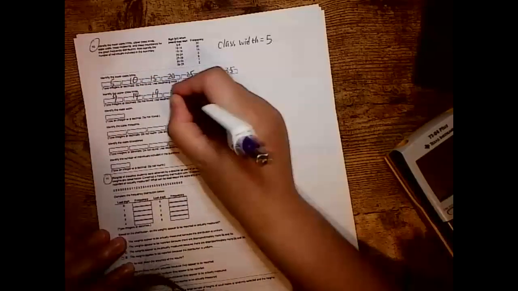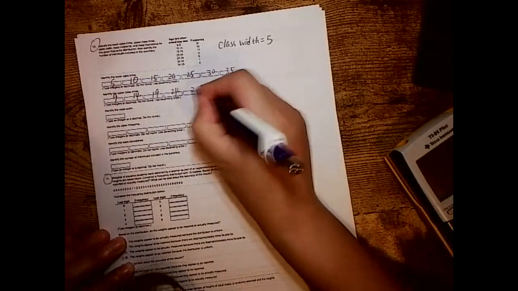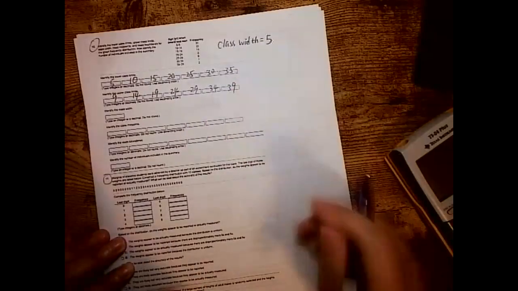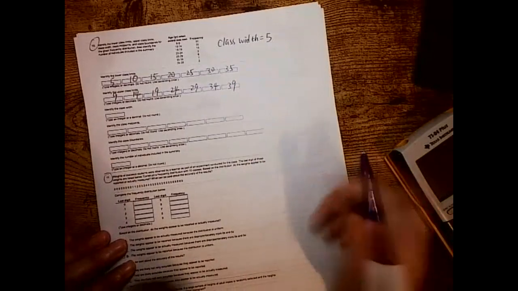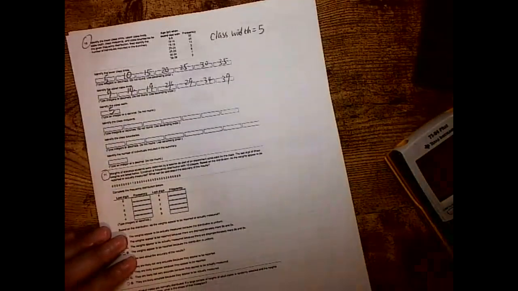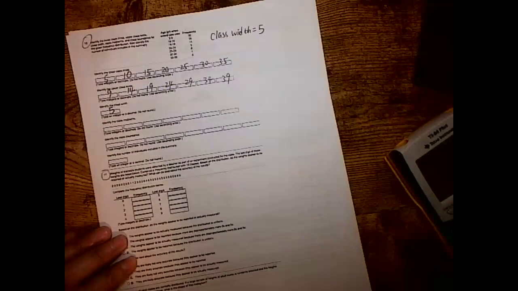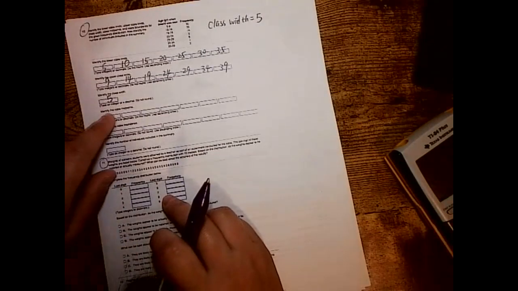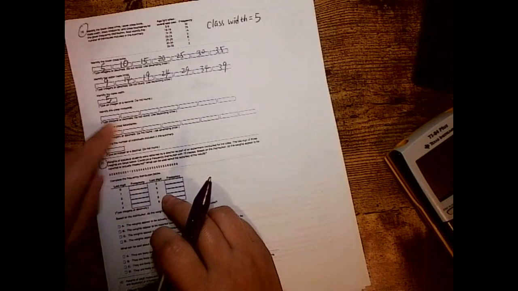Pretty straightforward. Identify the class width. Most of you know it is 5, which is very good, not 4. The class width is defined as the distance between any two consecutive lower limits or upper limits.